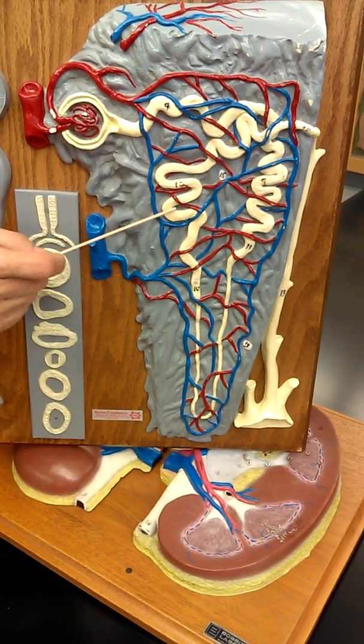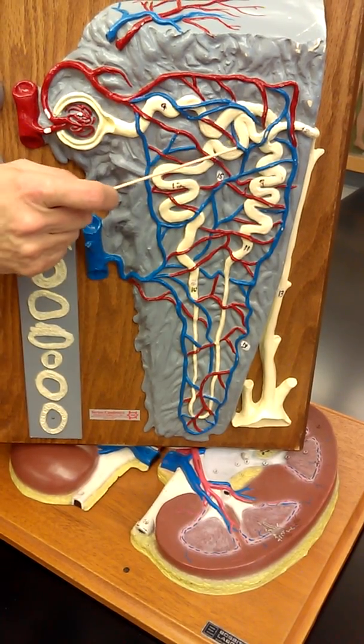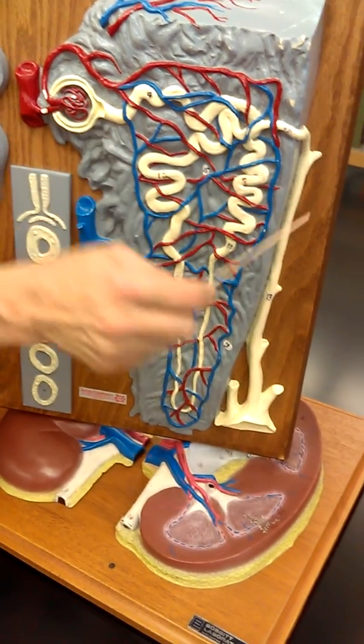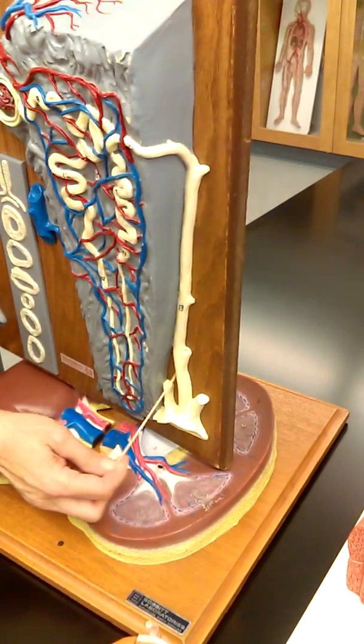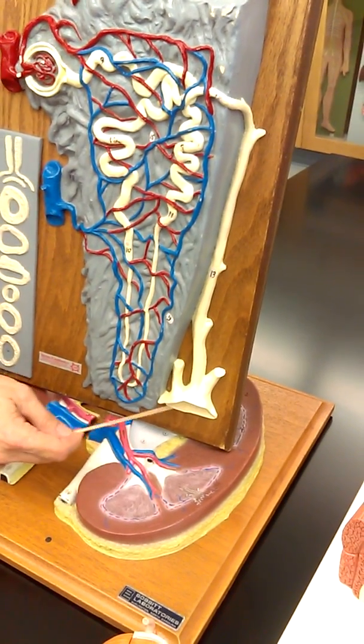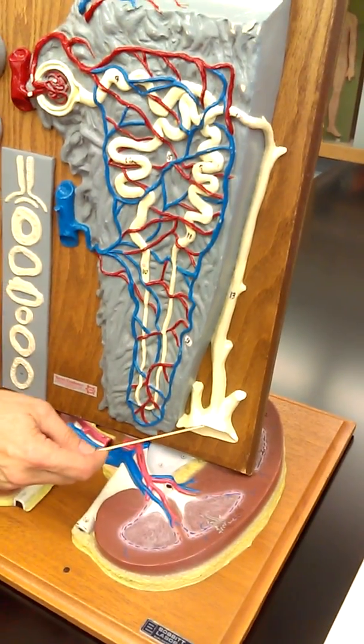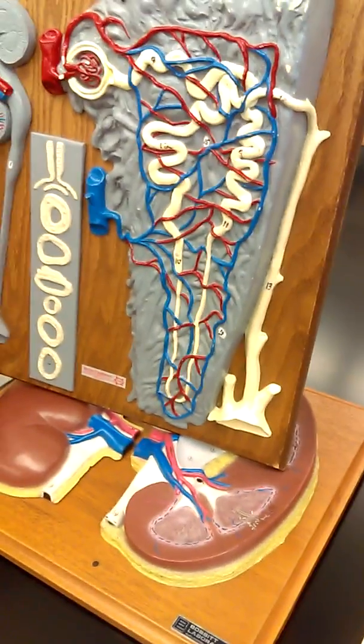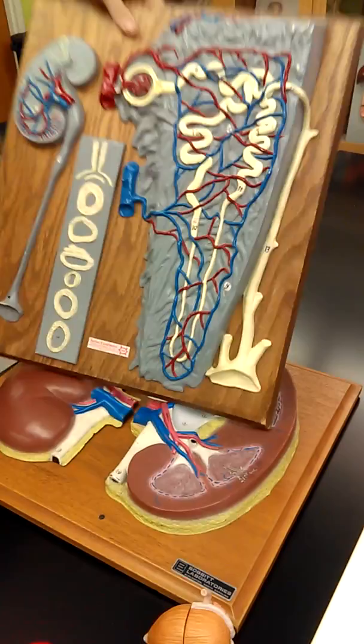Ascending loop of Henle, distal convoluted tubule, scoots all the way over, and then we show the collecting duct down here, and the big open space here would be the minor papilla. Okay, that's it for that.